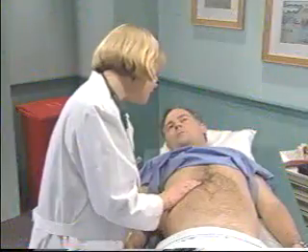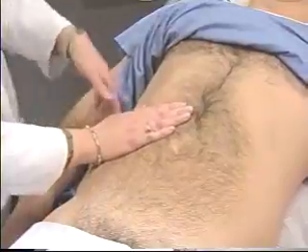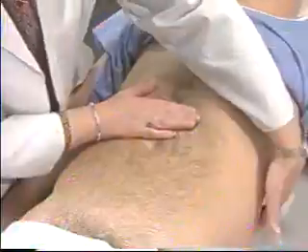Now try to palpate the gallbladder using the regular technique you used for the liver. Normally, the gallbladder isn't palpable. If it's enlarged, you'll feel it below the liver. Try to palpate the spleen next.